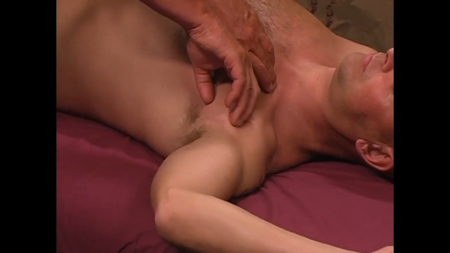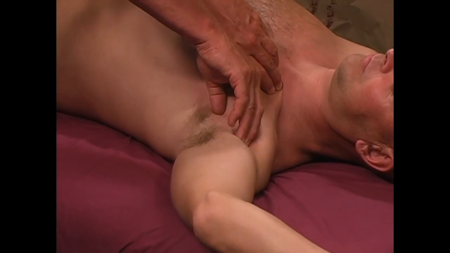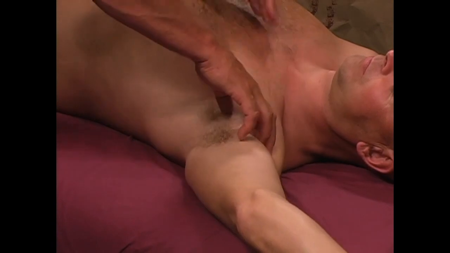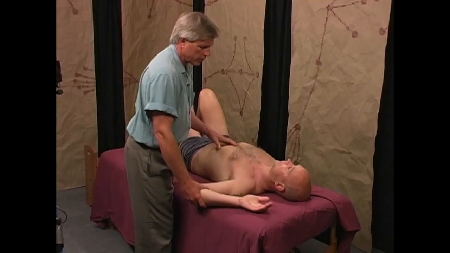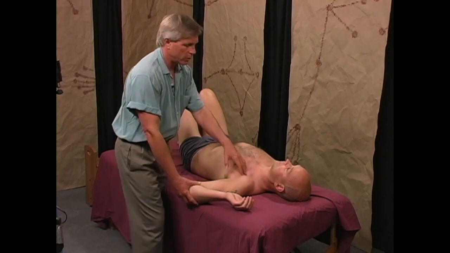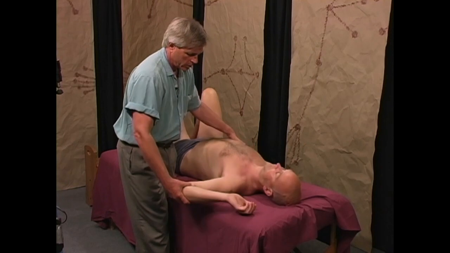Good. So another way to do this particular horizontal part of the muscle that opens here involves you moving closer to this edge of the table. Good. Even a little closer if you would. Bring your shoulder right over to this edge. That's good. And now we're going to use the fact that he's on the edge of the table.